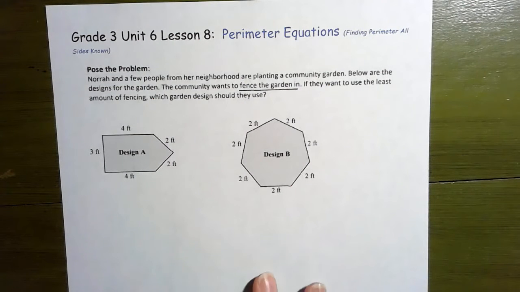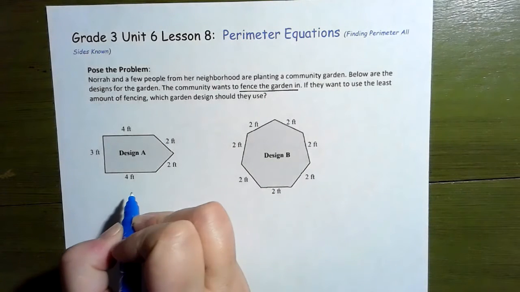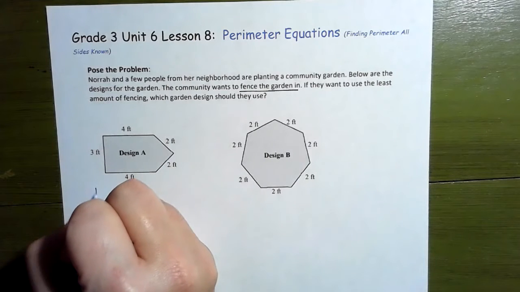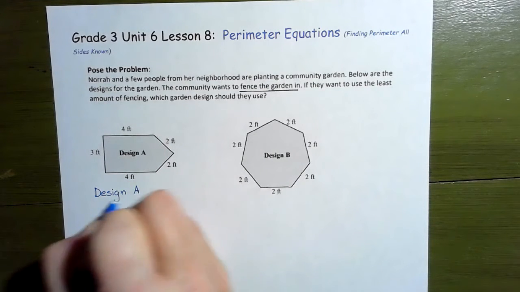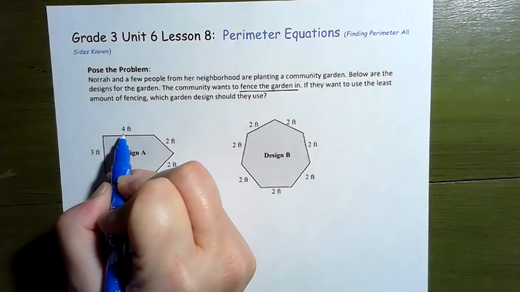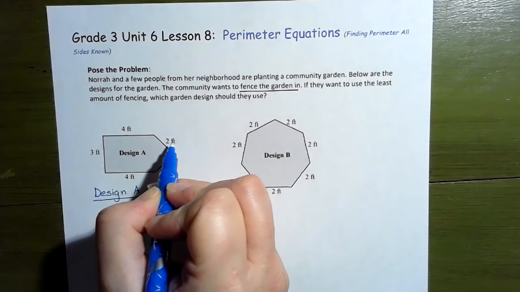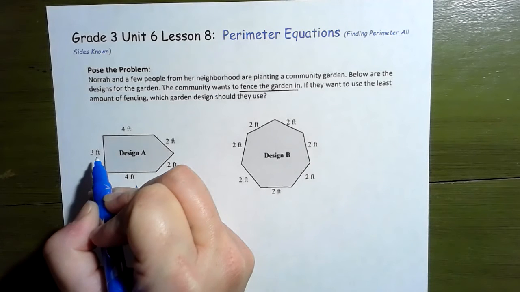What equation could we use? Say it to your screen. That sounds like a great idea. So for design A, let's record our thinking. We have 4, 2, 2, 4, and 3 feet.